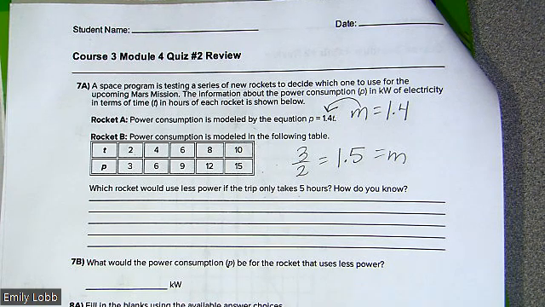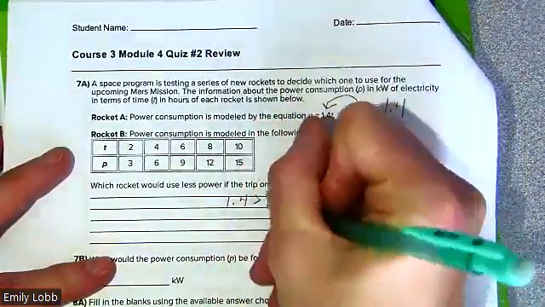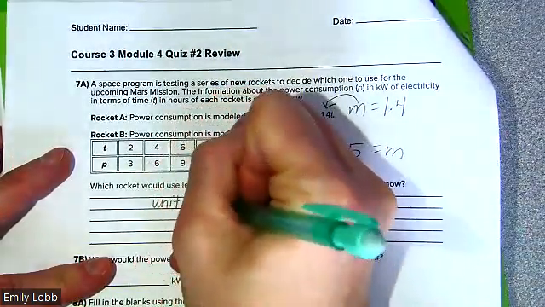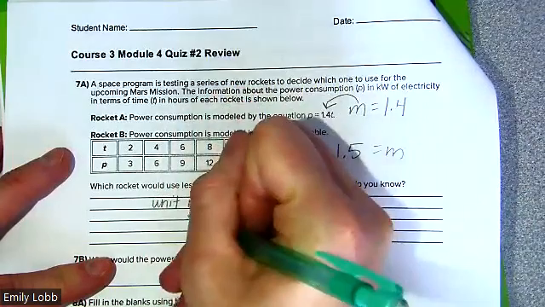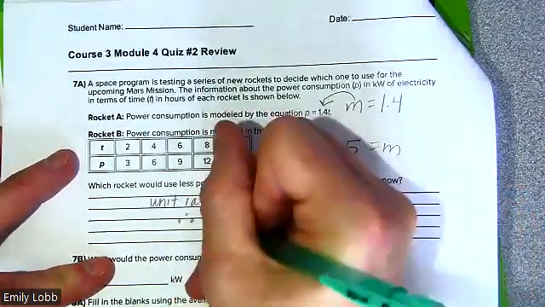The top one is less, right? 1.4 times something is always going to be less than 1.5 times that same something. So 1.4 is less than 1.5. So unit rates. Therefore, rocket A, we should say, right?